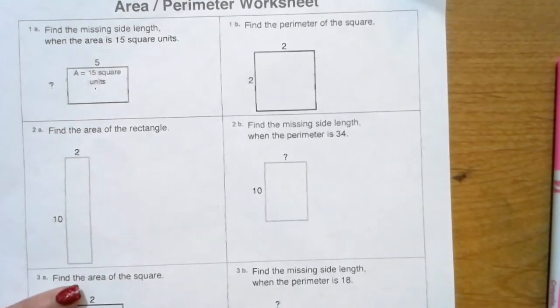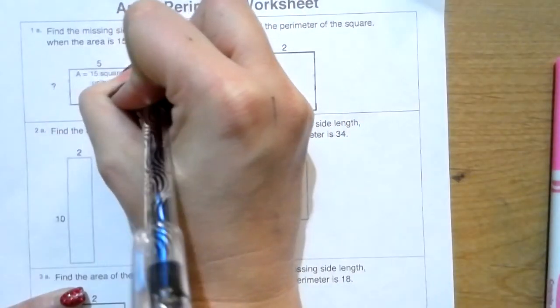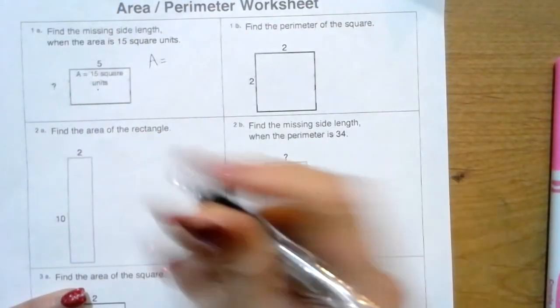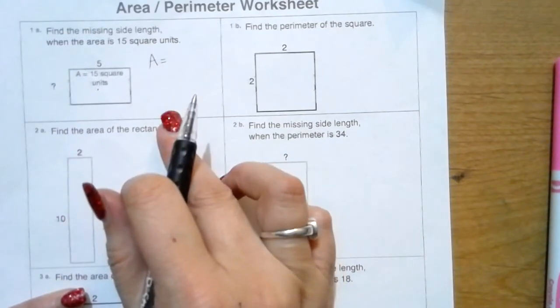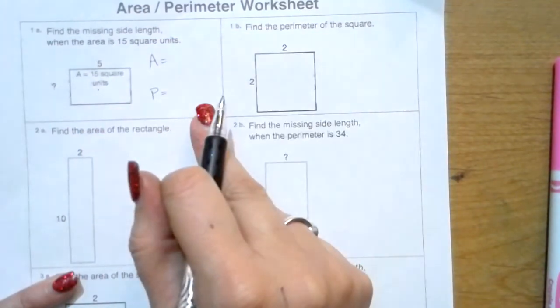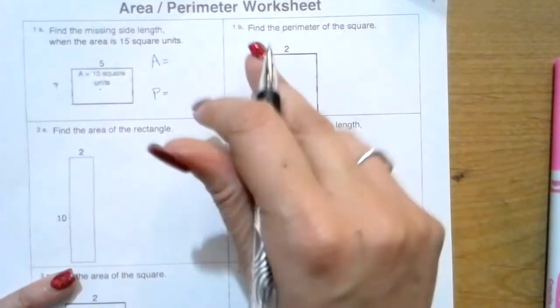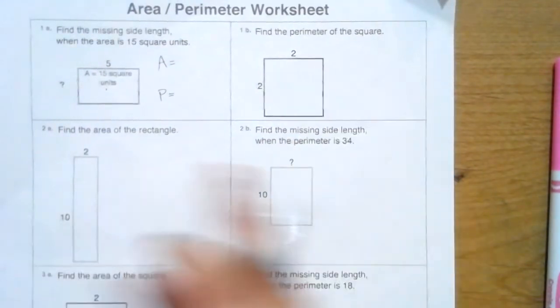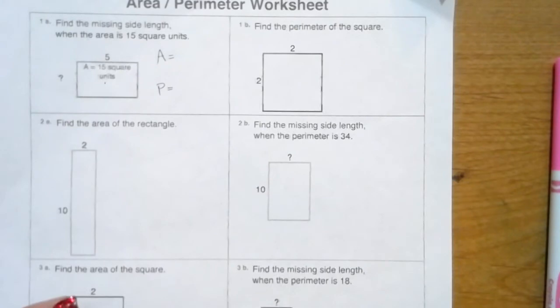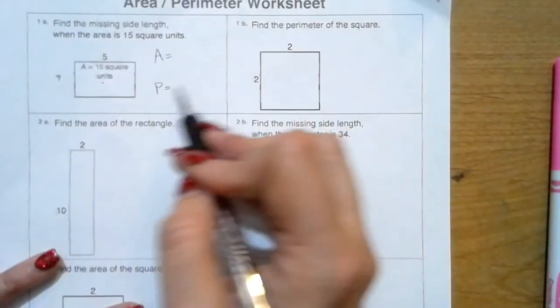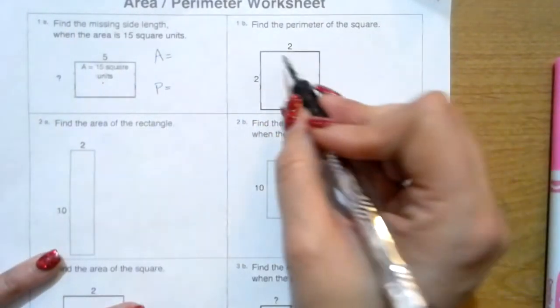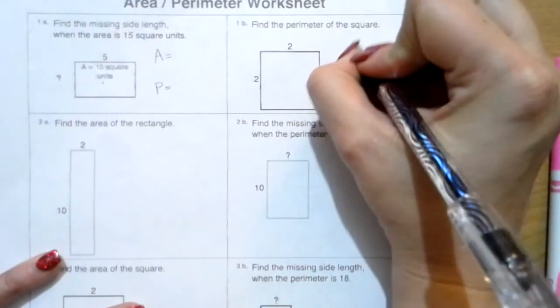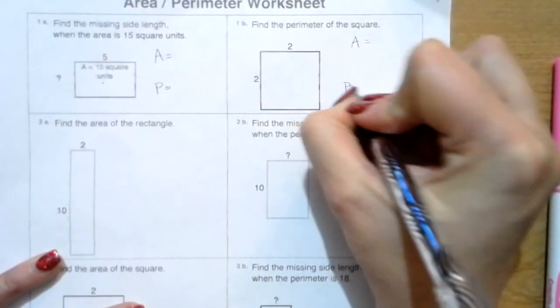But what I also want is area equals and find the area, okay? I then want you to do perimeter equals and find the perimeter. I know that the directions say find one or the other, but I want you to find them both on all of them, okay? So you're going to find the area, then the perimeter. Here, find the perimeter. I want you to do area equals, and then I want you to find the perimeter and what it equals.